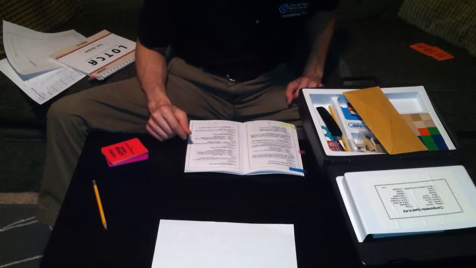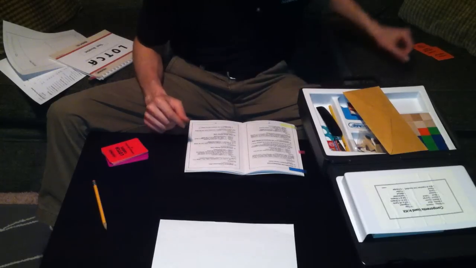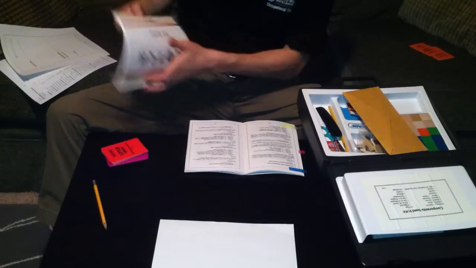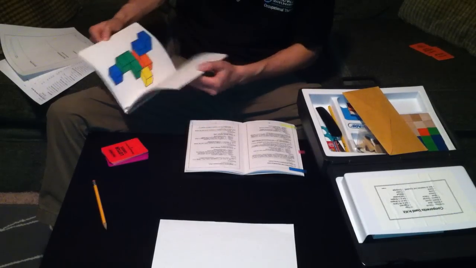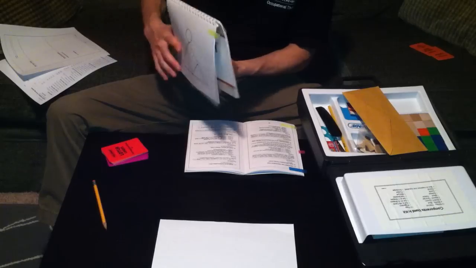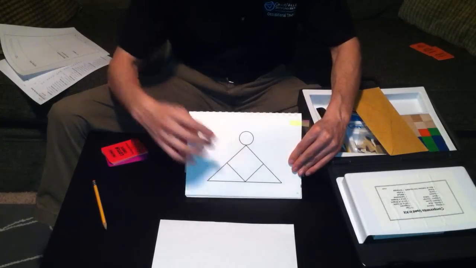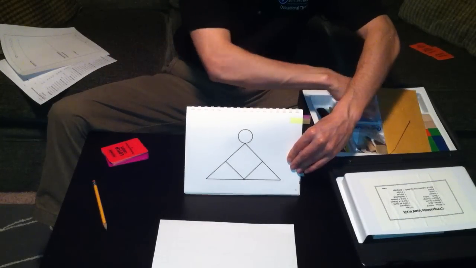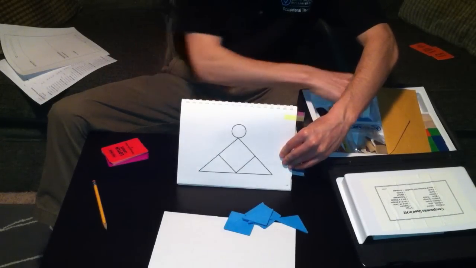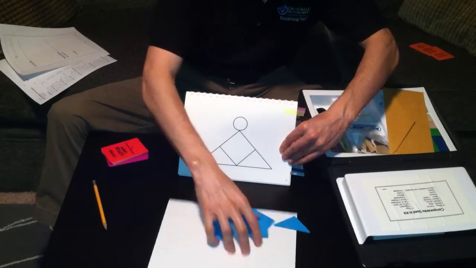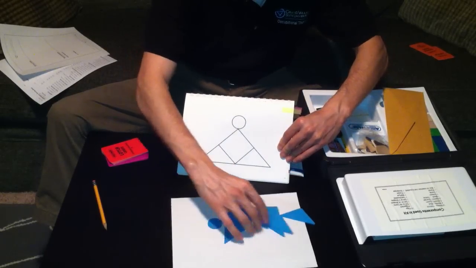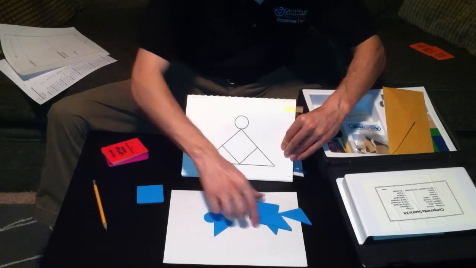Subtest 10, reproduction of a two-dimensional model. So on page 20 of the test booklet here, we have this model right here, and then what we have are these basic shapes right here, and they are asked to reproduce this.